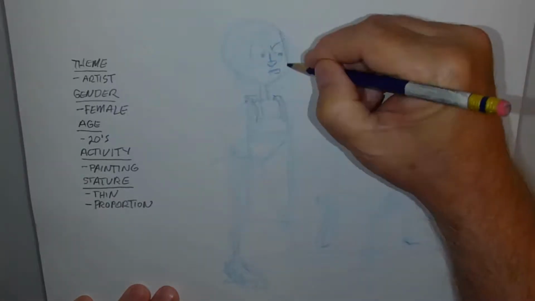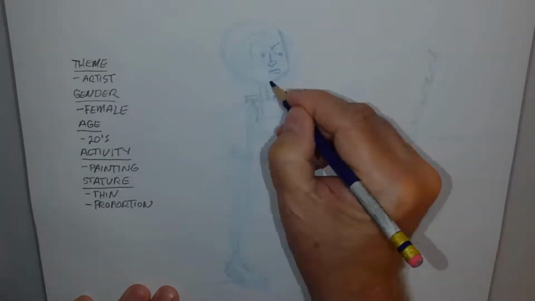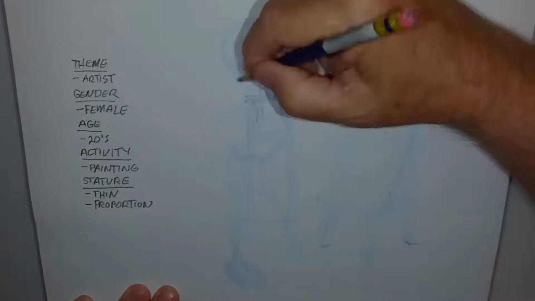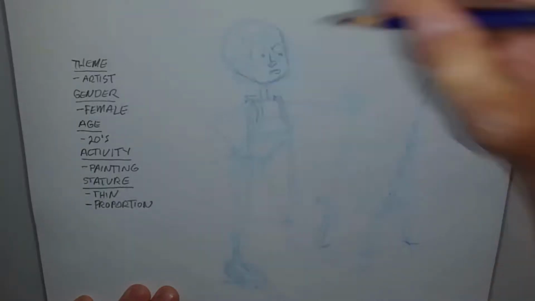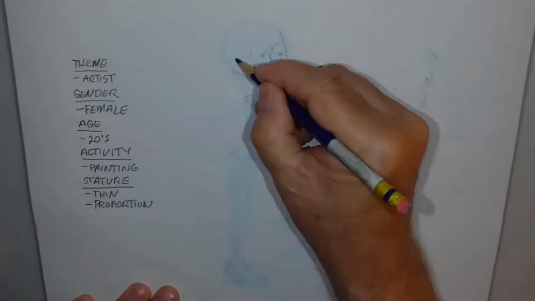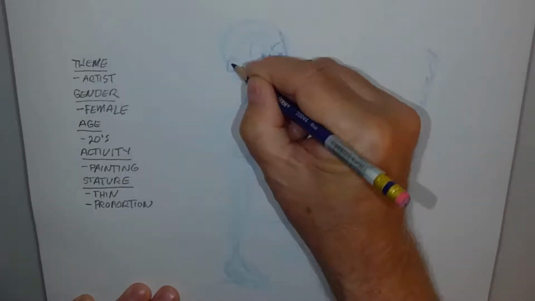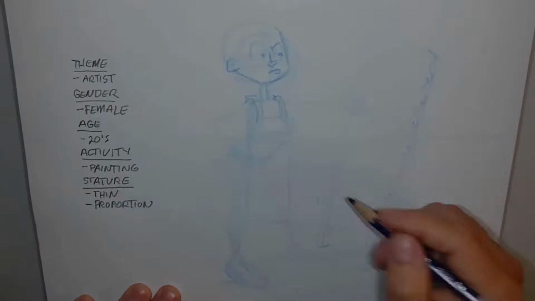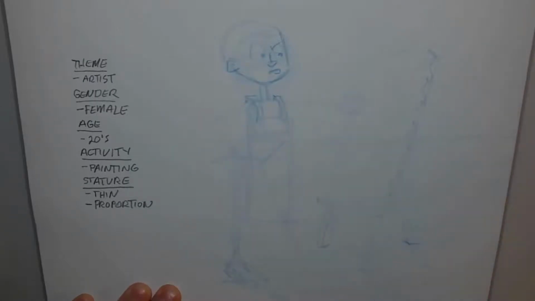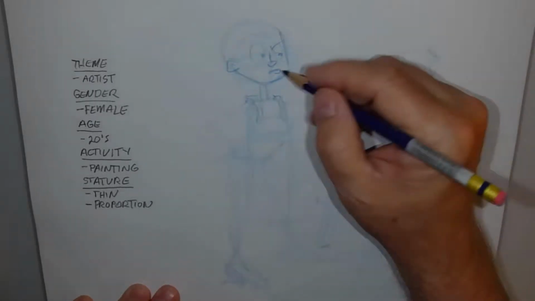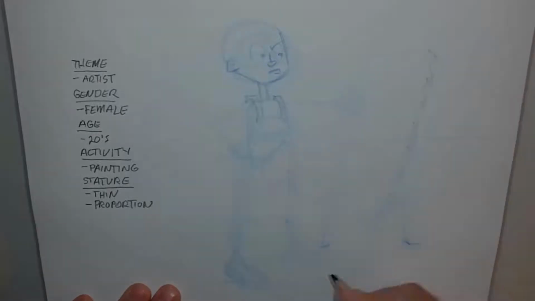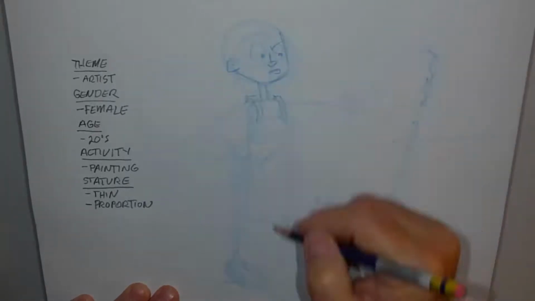So I'm going to bring this down to the chin, and then back up the jawline and have the ear coming out around here, a smaller ear. So it's all about proportions. And now, if we want to be kind of cliche about our artist, they wear certain things like our smock and such.